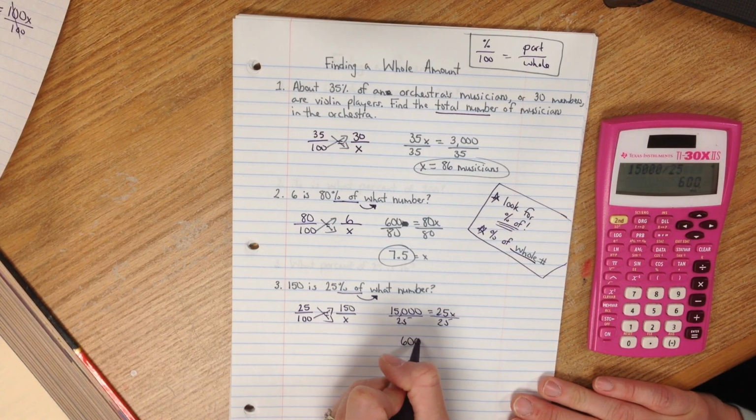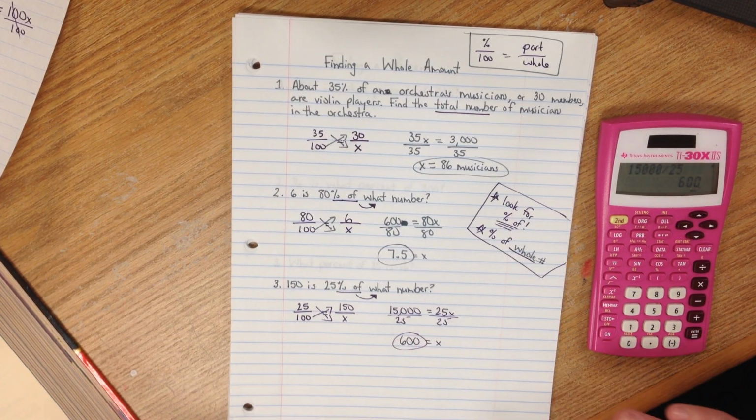So 600 is the whole. So that's how you can use this proportion to find a whole amount.